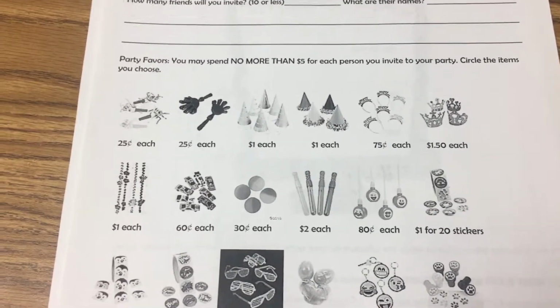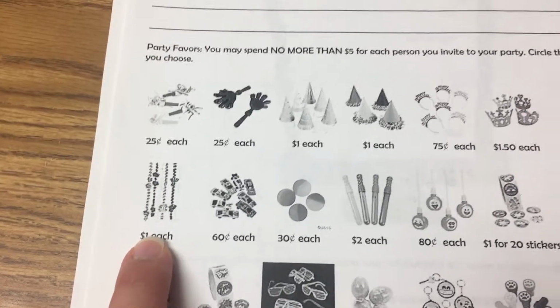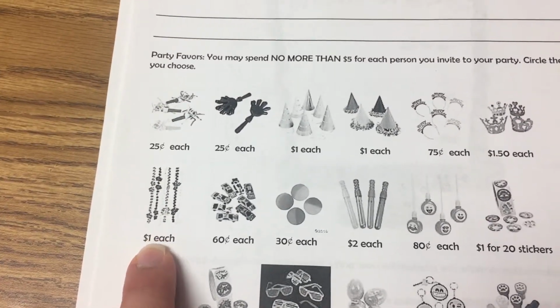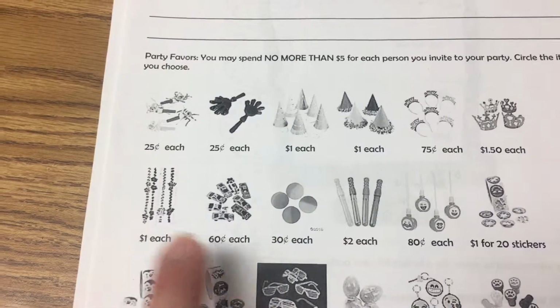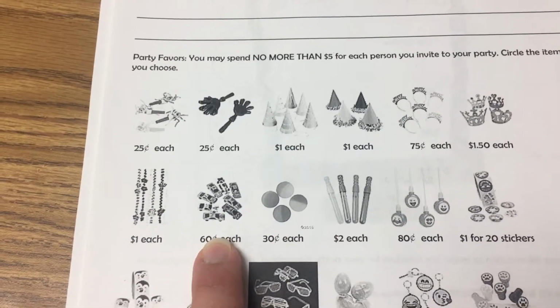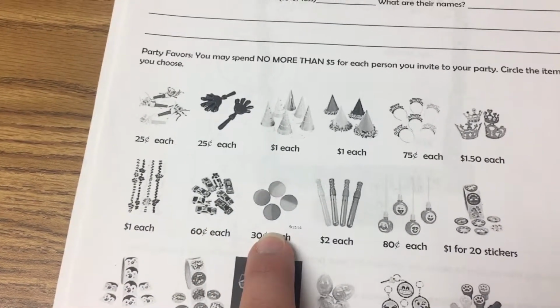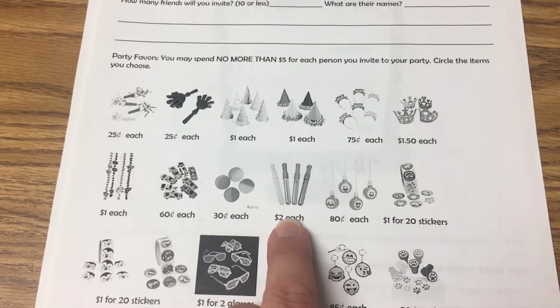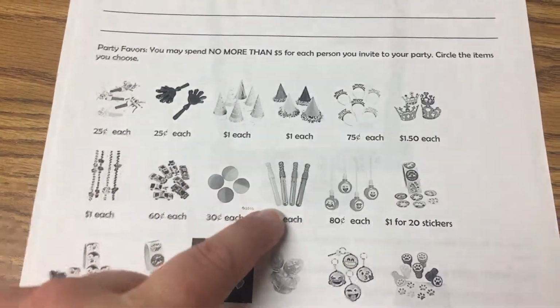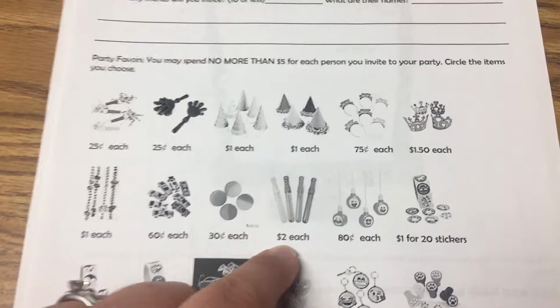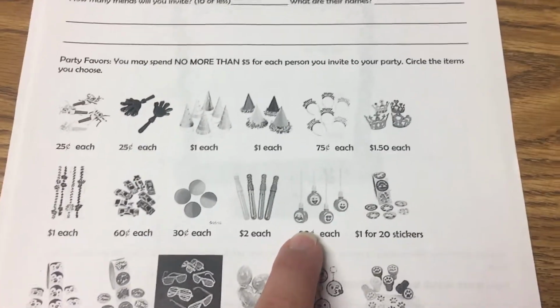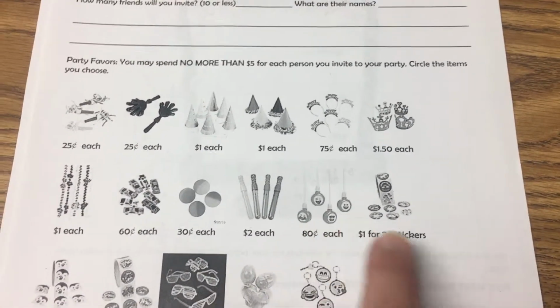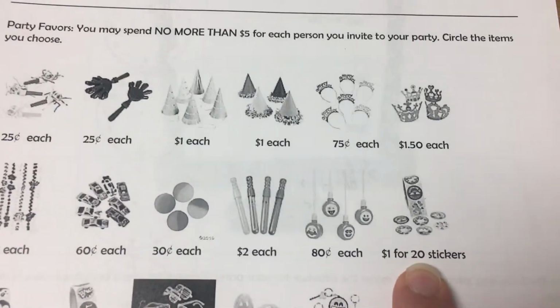Let me finish telling you what these things are. These are necklaces, like bead necklaces, and again, $1 for each one. These are little tiny Matchbox cars. These are bouncy balls. These are the giant bubble wands. They're really big. These are a small bubble emoji necklace. These are stickers.